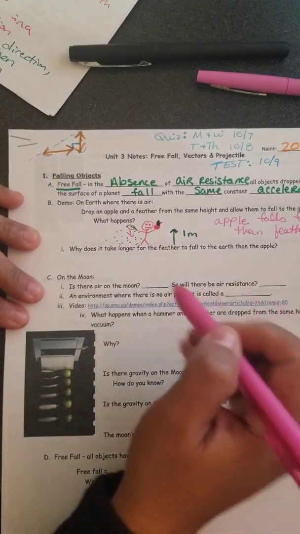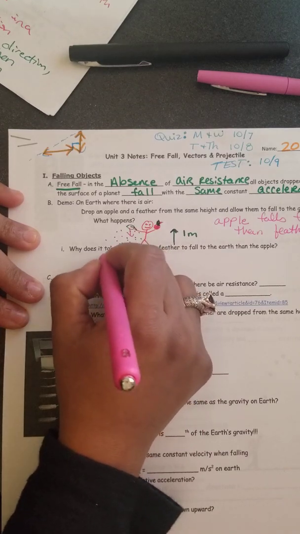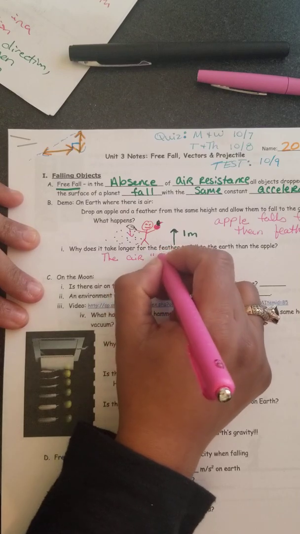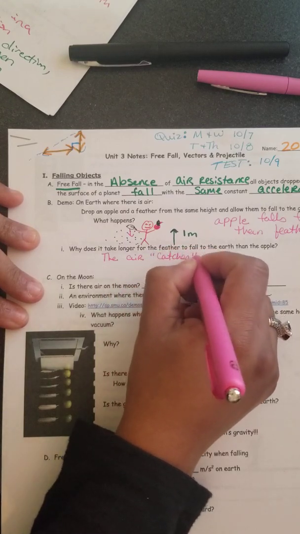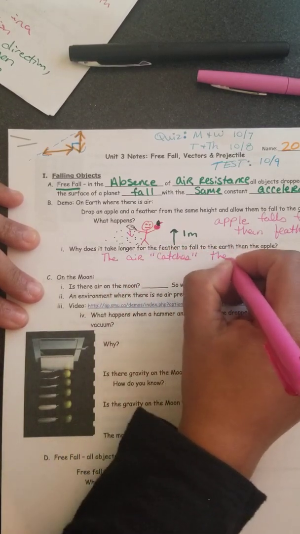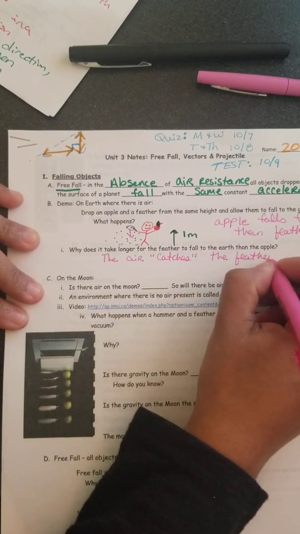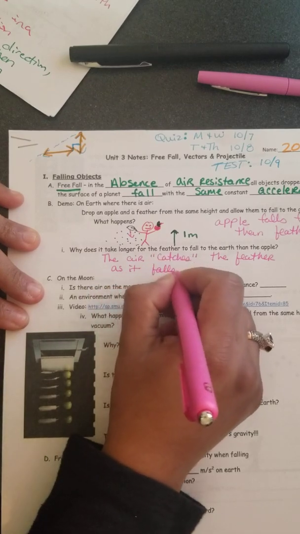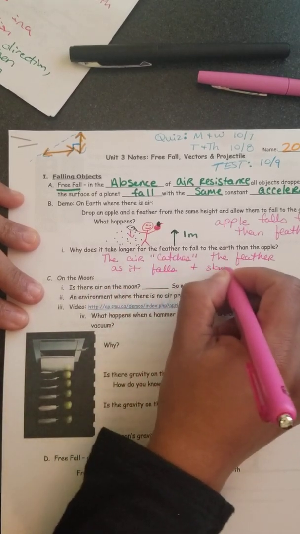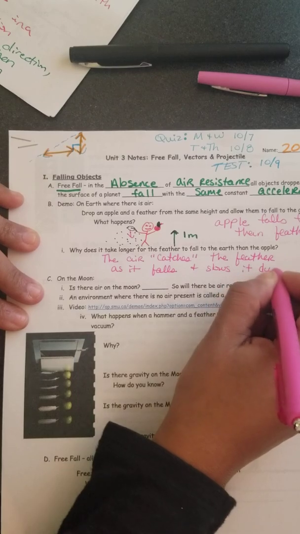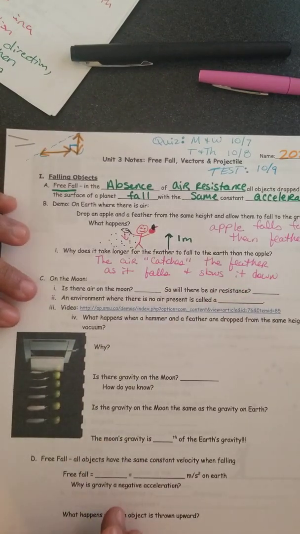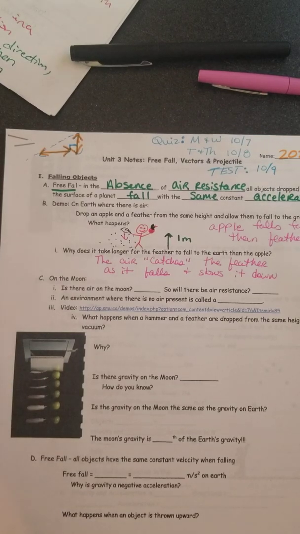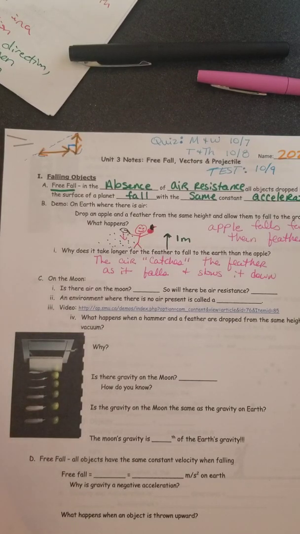Well, just like how we said, the air molecules, quote unquote, catch the feather as it falls and slow it down. Okay? So it catches it, it hits it, it pushes it back, it causes it to fall, but slowly.